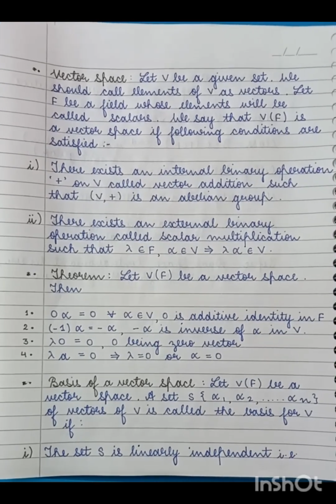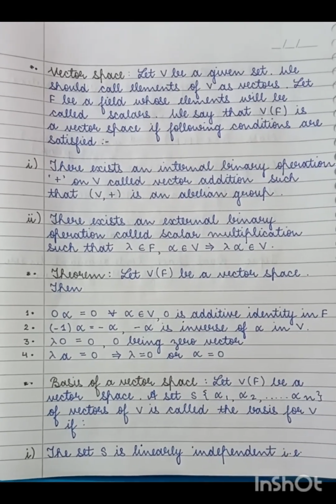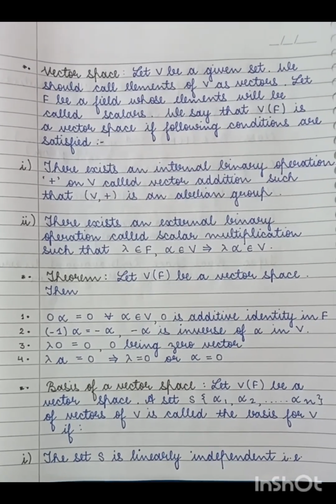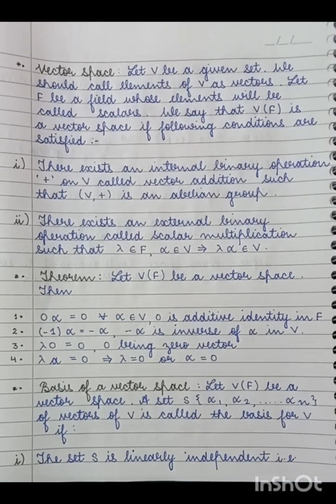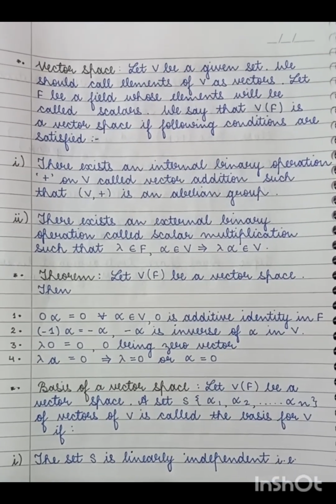Let us first understand what a vector space is. Let V be a given set. We should call elements of V as vectors. Let F be a field whose elements will be called scalars. We say that V over F is a vector space if the following conditions are satisfied.